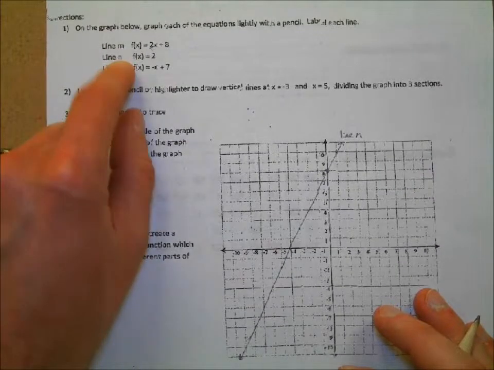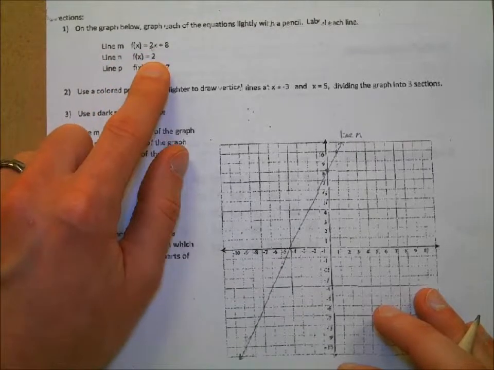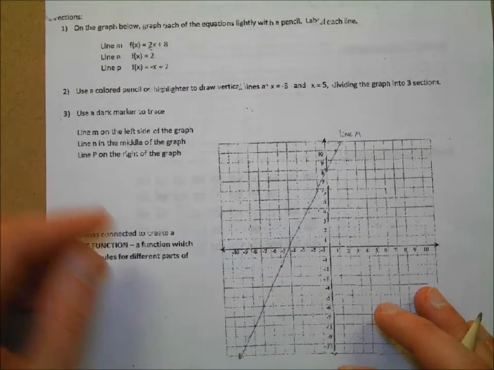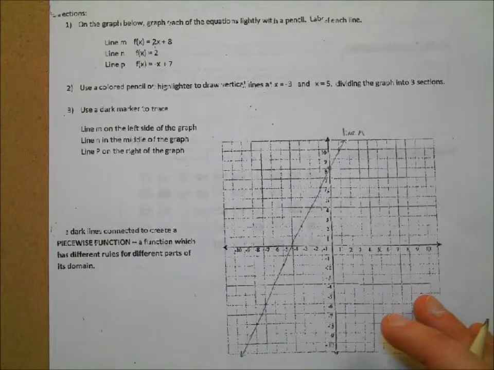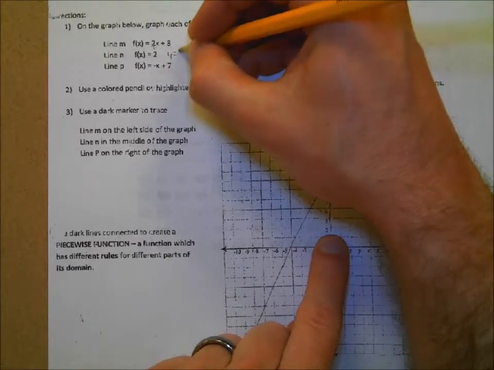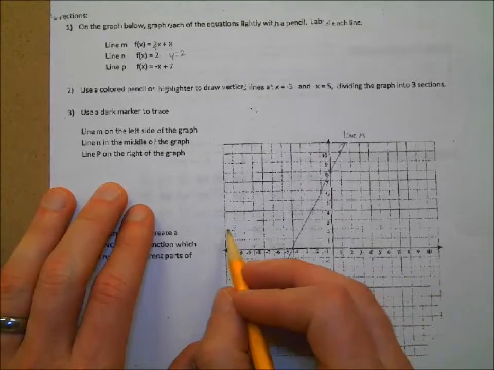Now line N is f of x equals 2. Okay, so how do you graph f of x equals 2? What kind of line is that going to be, Jackson? Not a vertical line. So horizontal. So it's going to be this way, right? Okay, across it, and we're going to go through 2. This is like y equals 2, right? If you want to think about y equals 2, it's just like through the y coordinate of 2. So it's going to be this horizontal line right here.